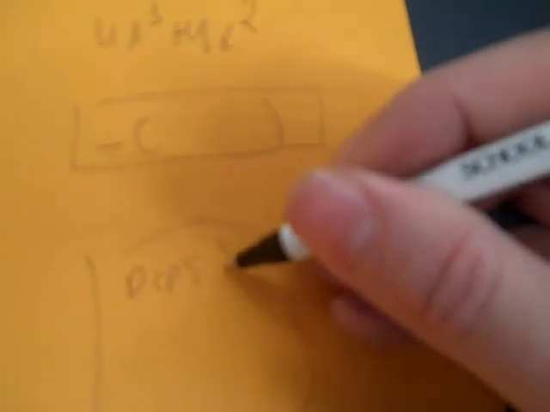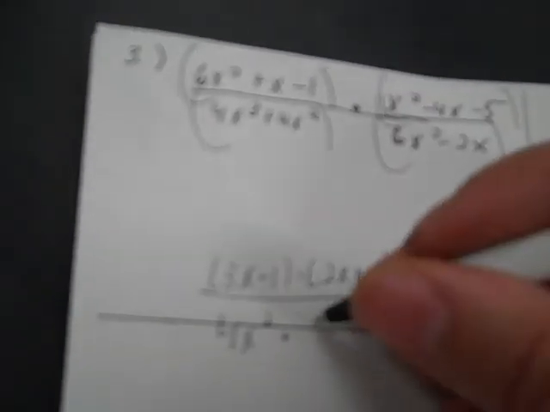Okay, then we have 4x cubed plus 4x to the second. So GCF and DOPS. GCF. You have a GCF of 4x squared here because you got x third, x squared, so 4x squared is the GCF. Okay, so that's 1x plus just 1. So 4x squared times 1x plus 1.